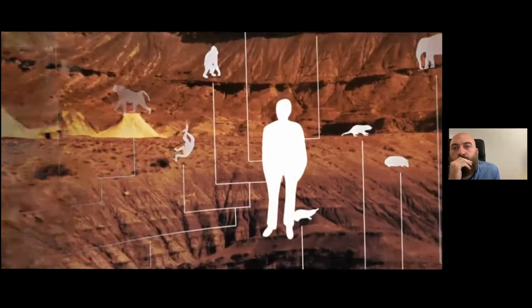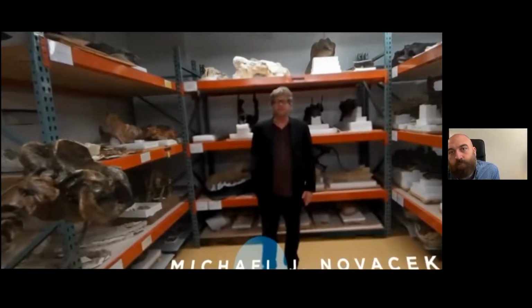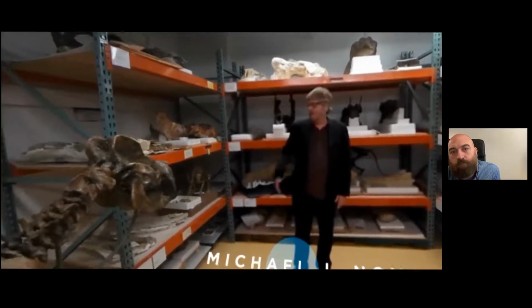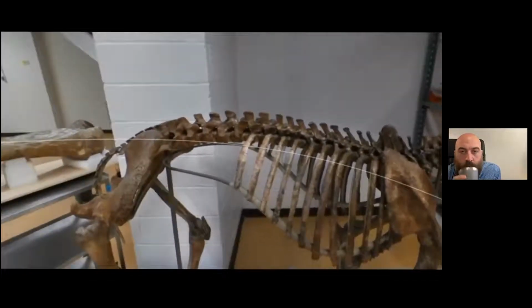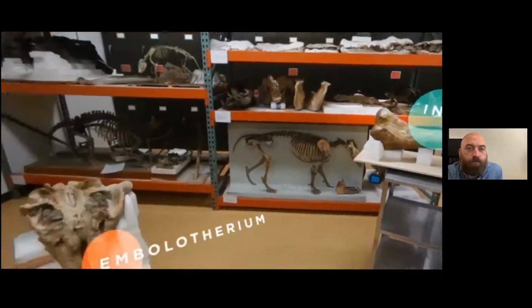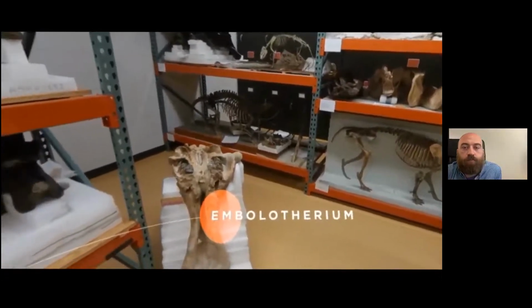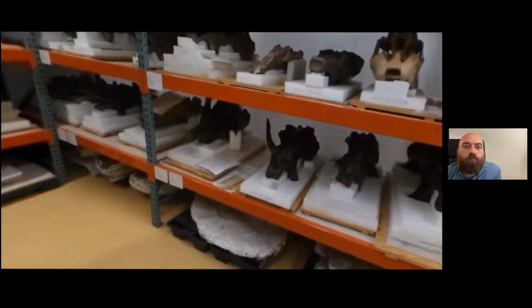I'm Mike Novacek, Provost of Science and a curator of paleontology here at the American Museum of Natural History. On the shelves around us, you see a lot of fossils. Many of these fossils were collected by the Central Asiatic expeditions in the 1920s to the Gobi Desert of Mongolia that were led by Roy Chapman Andrews.